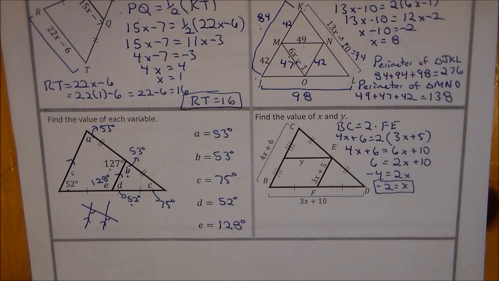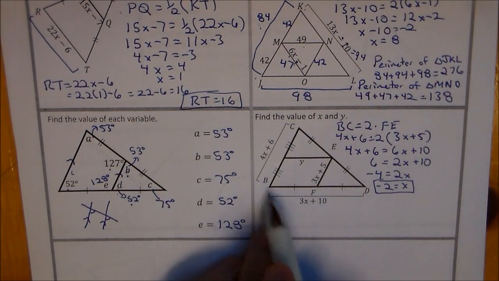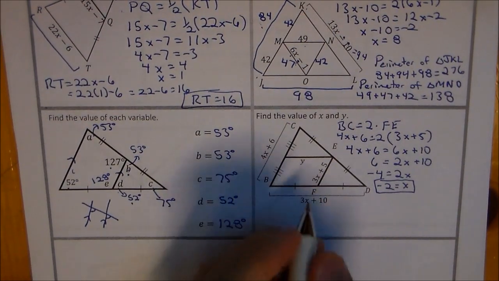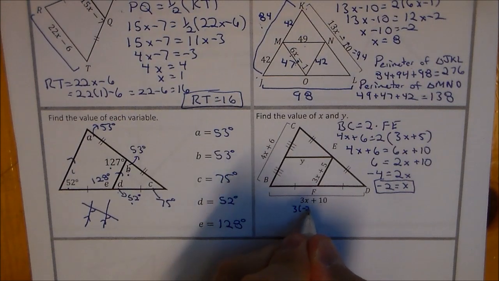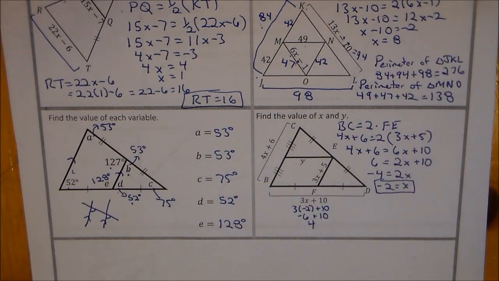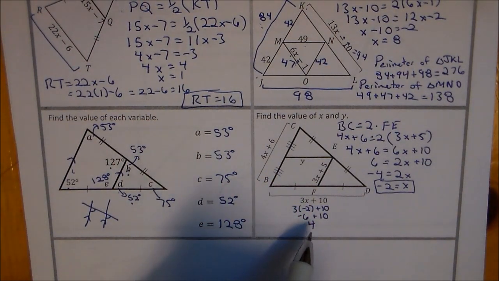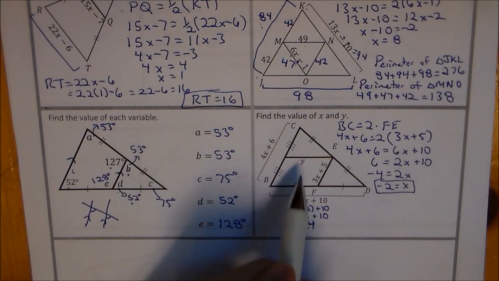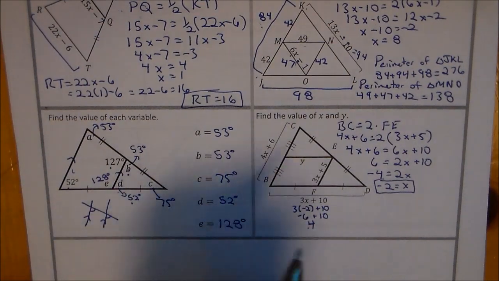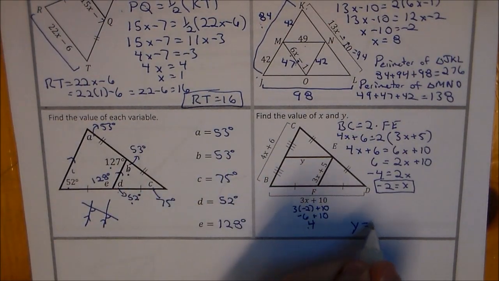Now I'm going to put negative 2 into the equation for BD to find this side. So 3 times negative 2 plus 10 gives me negative 6 plus 10, or 4. So if this is now 4, we need to find y. Well, I'm either going to double it or take half. I'm going to take half, so y is equal to 2.